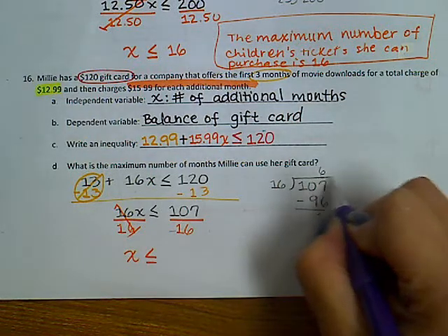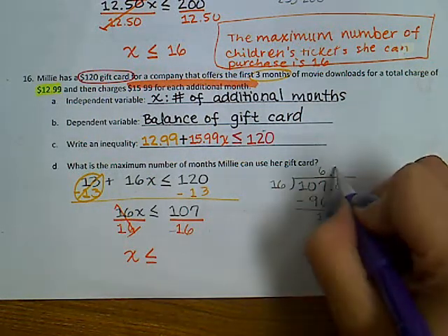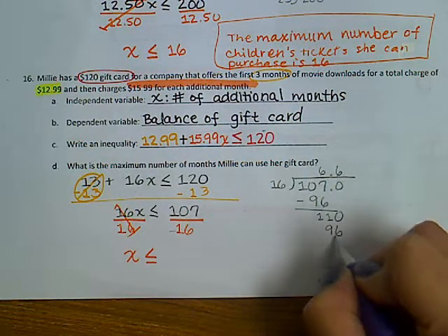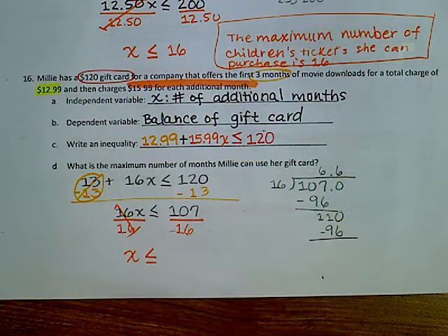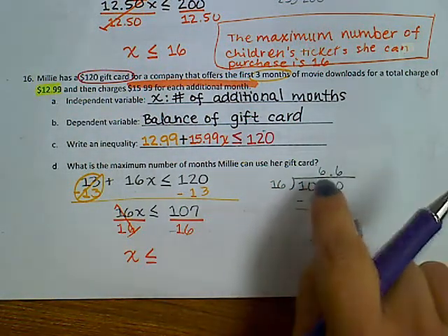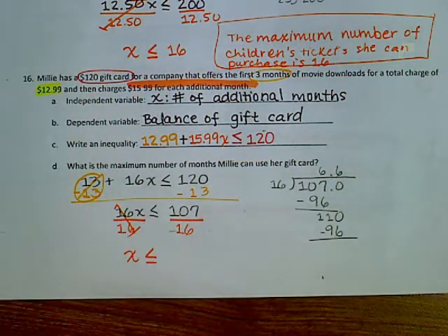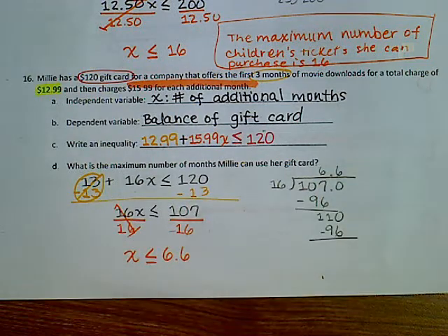So then we're going to eventually get into decimal points. And so I could again do 96. But you see we're kind of going to be in this cycle here. But for sure, what we're going to say is 6.6-ish.